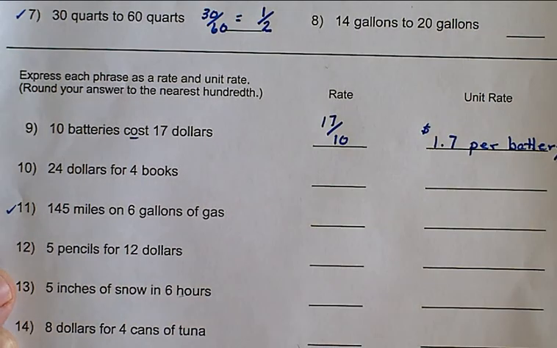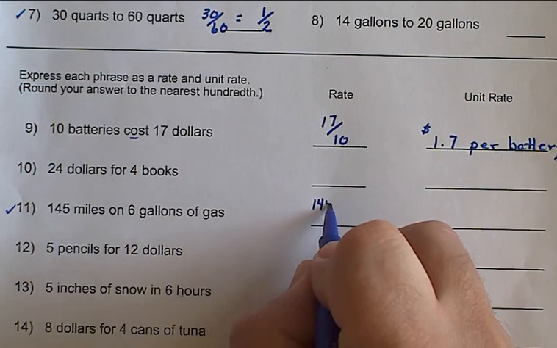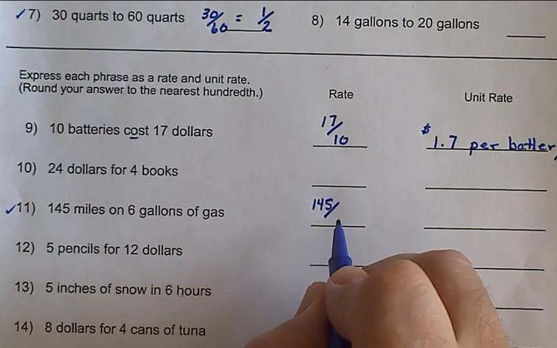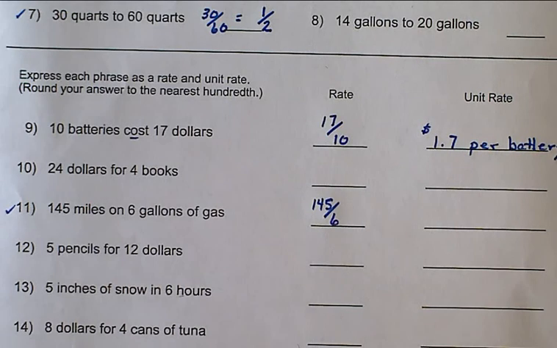On number 11, same idea. When you're comparing miles and gallons, we typically find miles per gallon. So I'm going to write that one as 145 over 6. Okay, there's your rate. You do not need to reduce the rates down. It doesn't tell you to, so I'm not going to expect you to. And then just divide those.